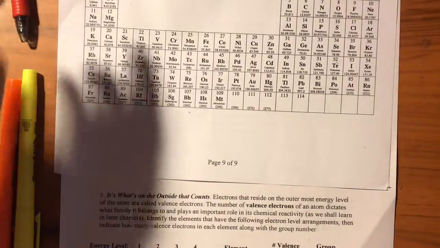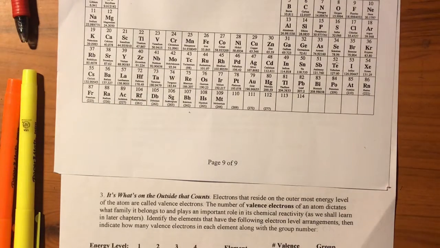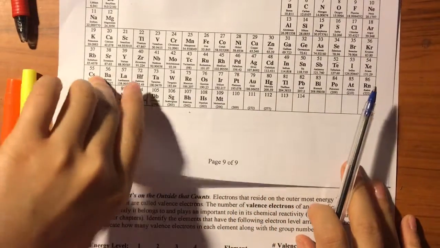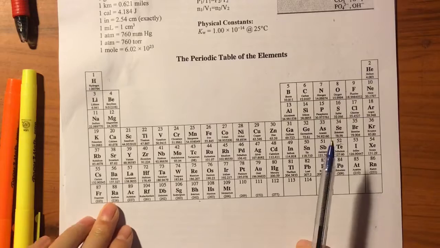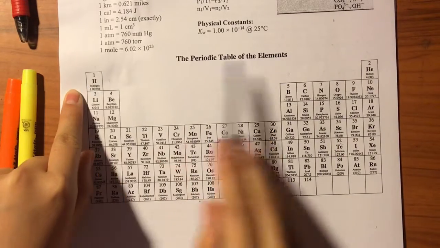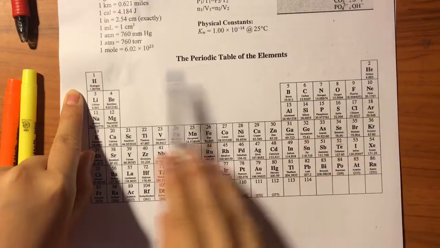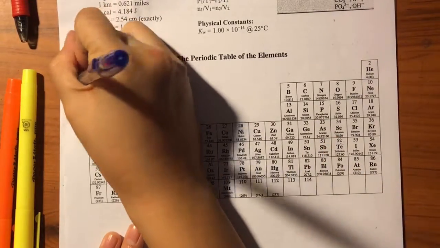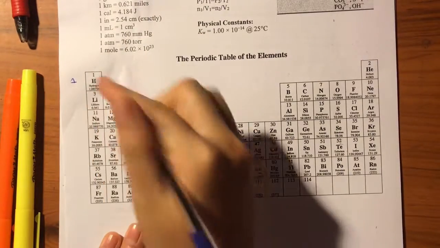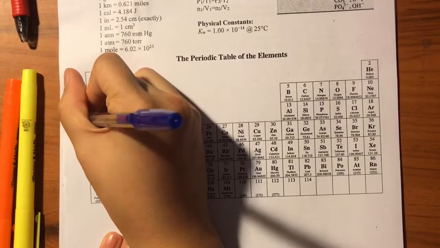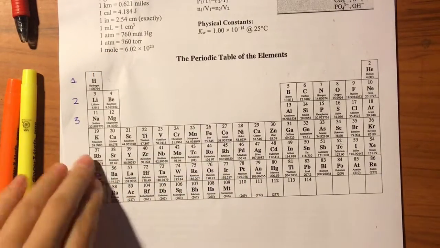So first, let's write the energy level and the group number on the periodic table. We know that this is the first energy level with 2 valence electrons. So this is the first energy level, second energy level, third energy level.